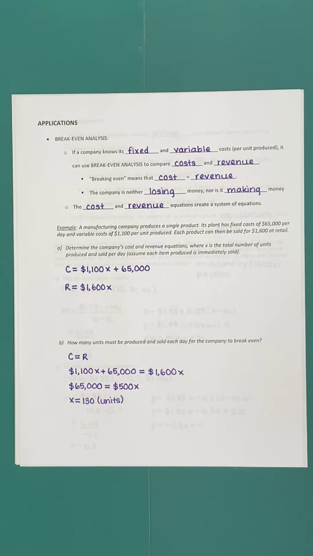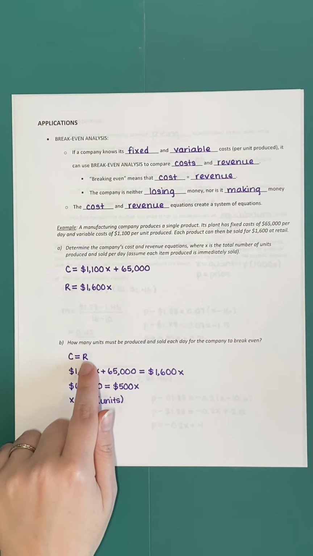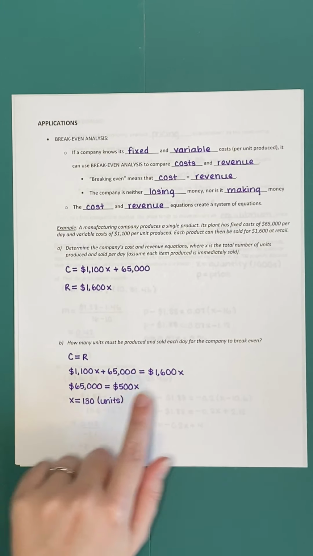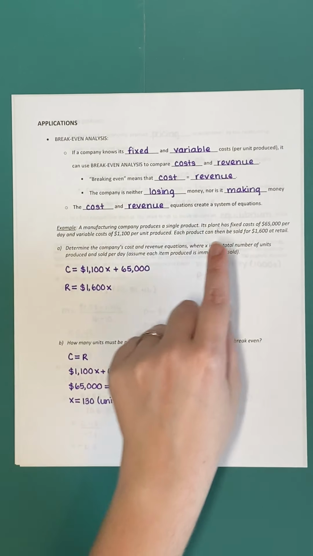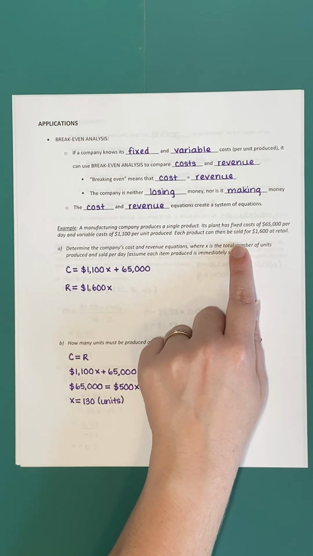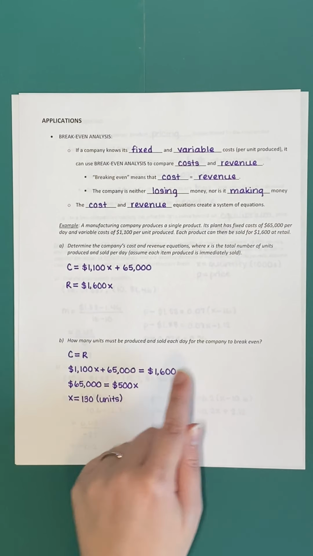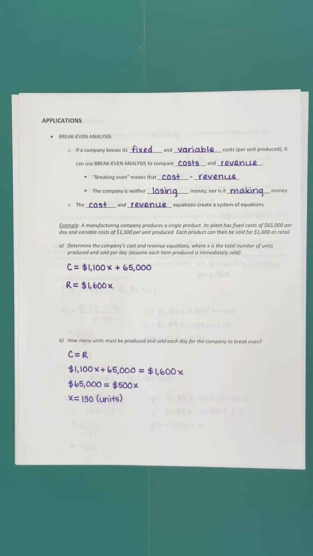So this is kind of like a substitution situation. We're substituting in an expression for C, we're substituting in an expression for R, and the resulting equation contains only one variable, in this case the variable X. And remember, X represents the total number of units produced and sold, so whatever X value we get here, our question was how many units must we produce and sell to break even?